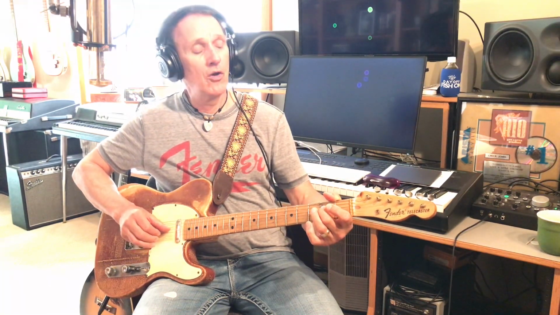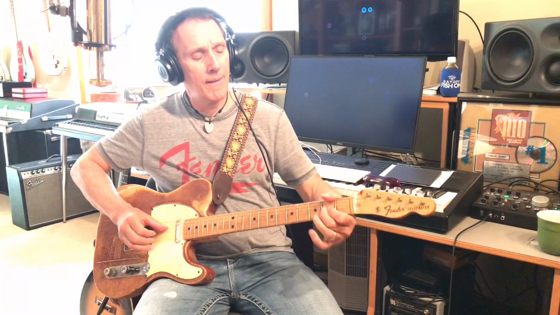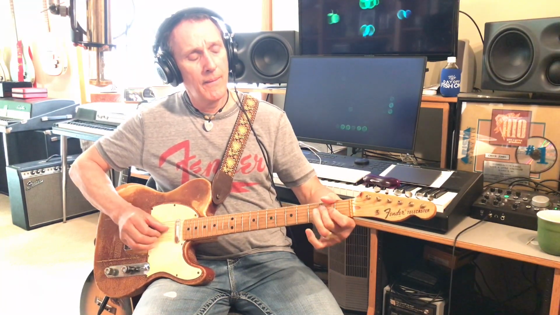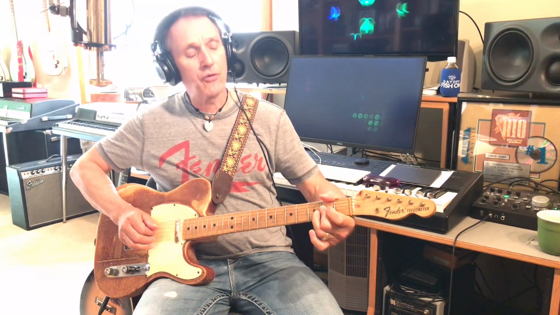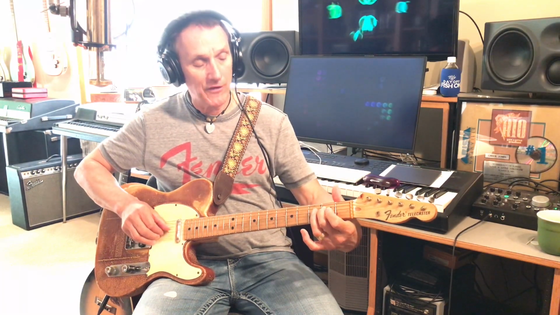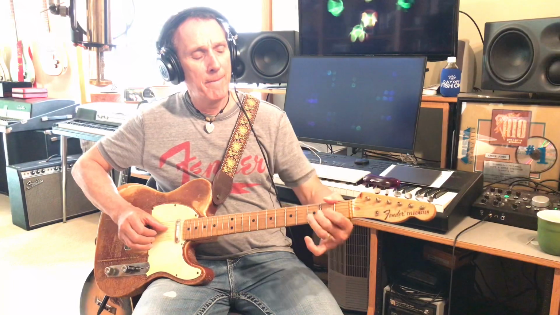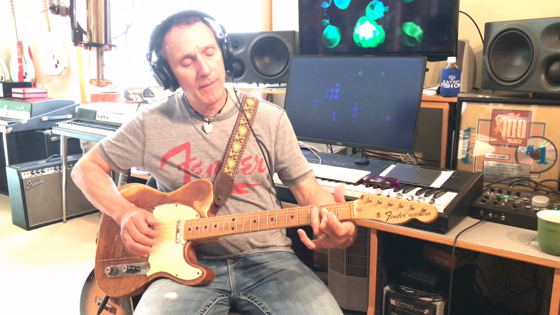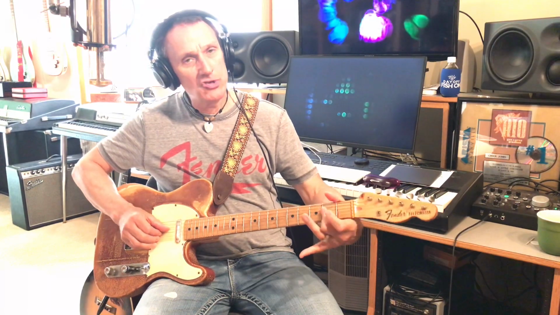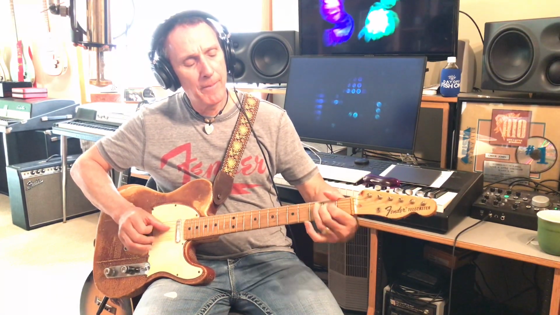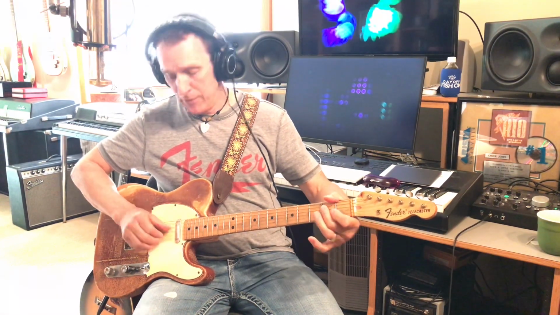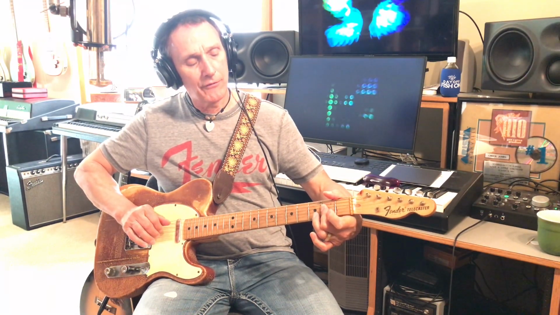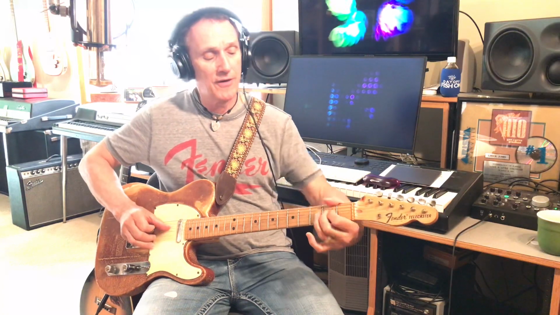Open G string, or second fret of that, I'm sorry, then you go back to the second fret of the D string. So I'm noticing I'm just doing a double bar there on that D and G string in the very middle there. I'm hitting the D second fret, G second fret, D string second fret, then G open.